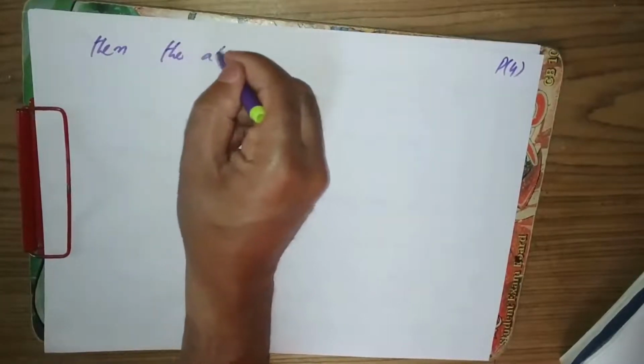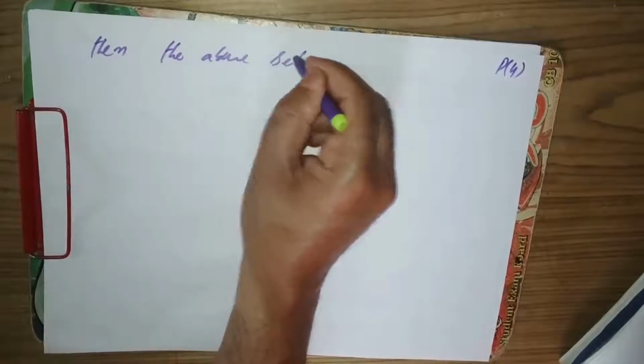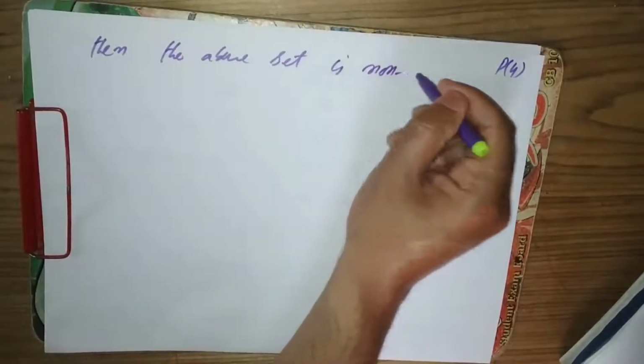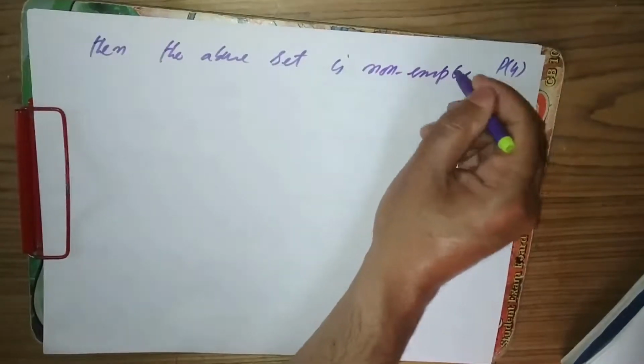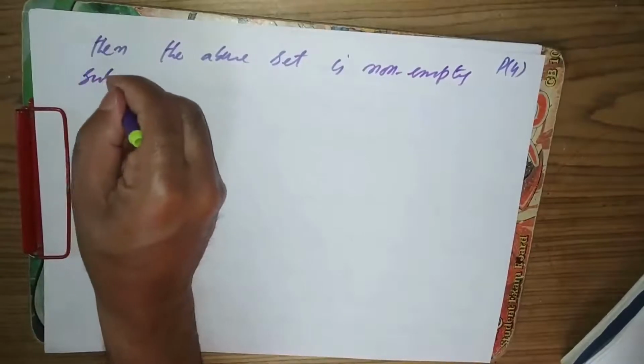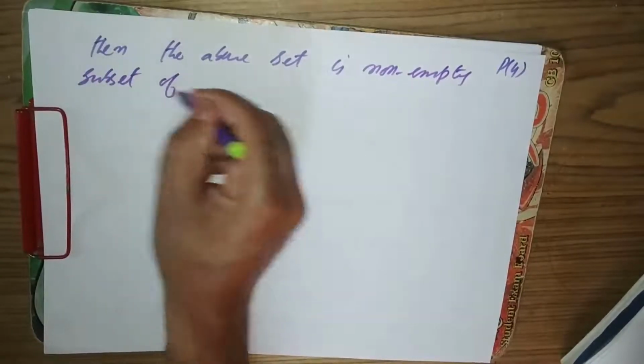Then the above set is a non-empty subset of the set of natural numbers.